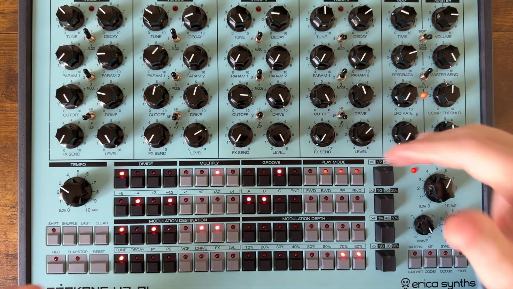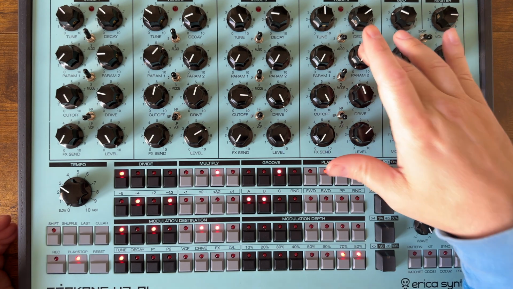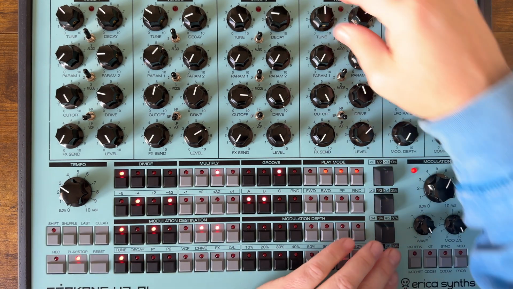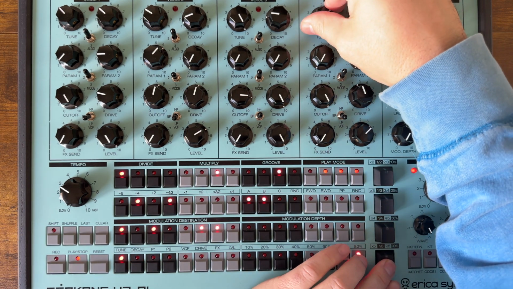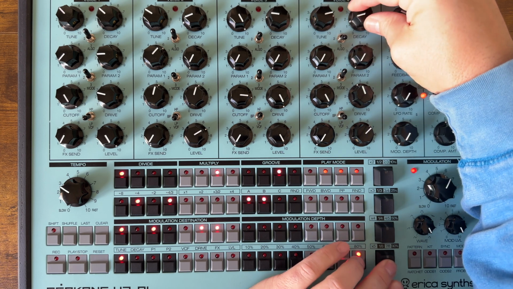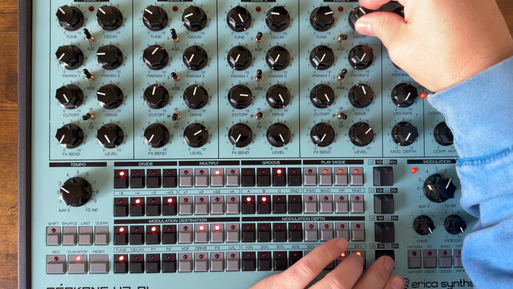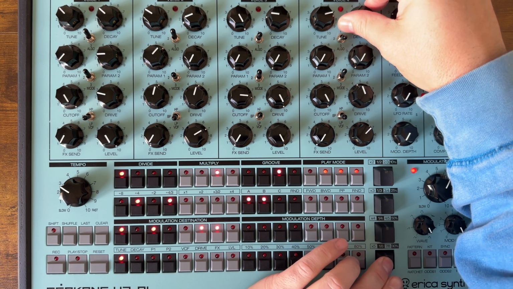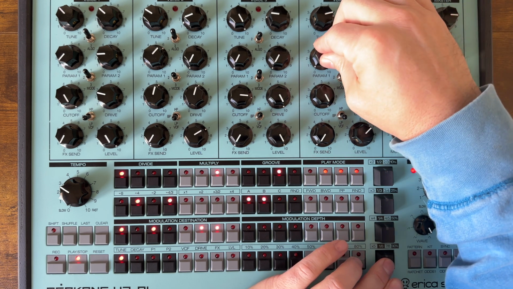So I'm just going to play around with it so you can get little bits, hear all the different parameters, and then we'll switch and try the param 2. Decay is working as we expect it. Now here's the bit crusher.